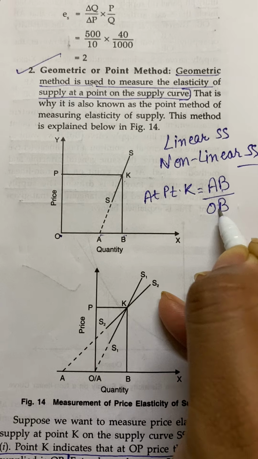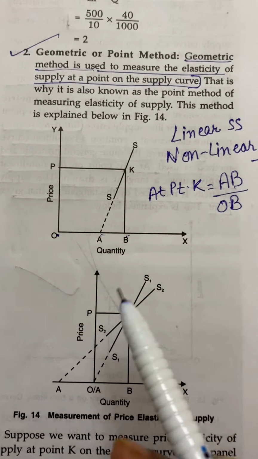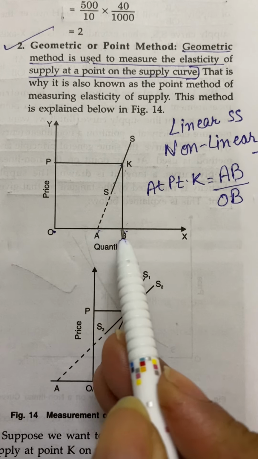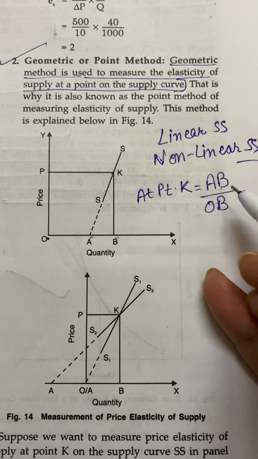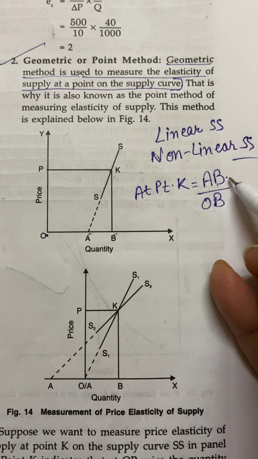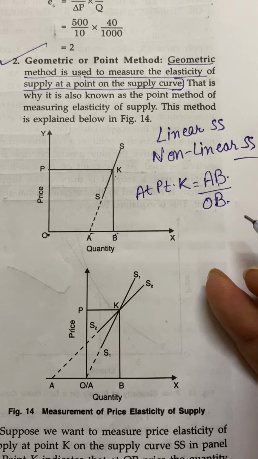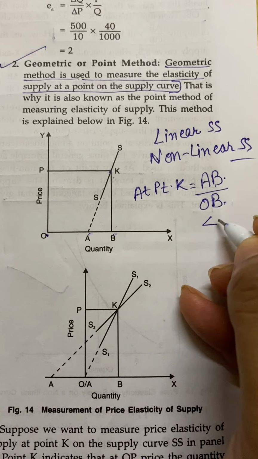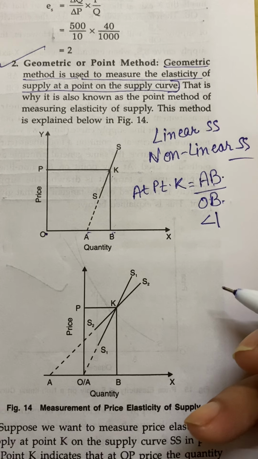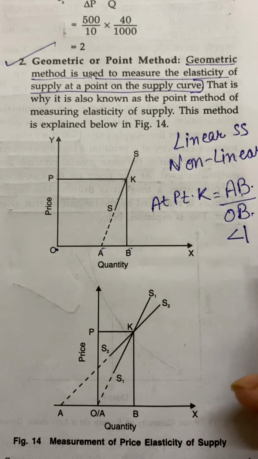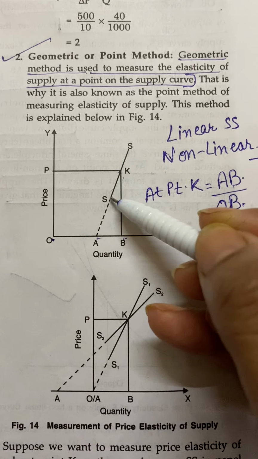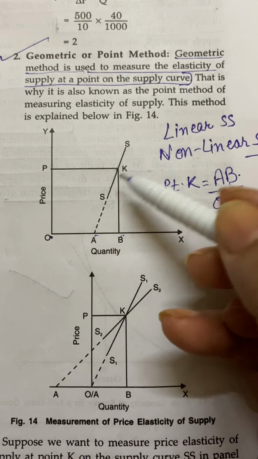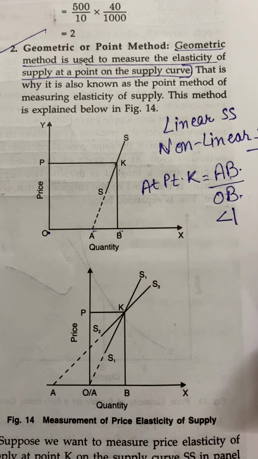So देख के पता चल रहा है that length of AB is less than OB. इसका मतलब न्यूमरेटर की वैल्यू कम है, डिनोमिनेटर की वैल्यू ज़्यादा है. The degree will be less than 1. और हमारा वो भी केस ट्रू हो गया यहाँ पे कि when the supply curve seems to touch the x-axis, the degree is always less than 1.